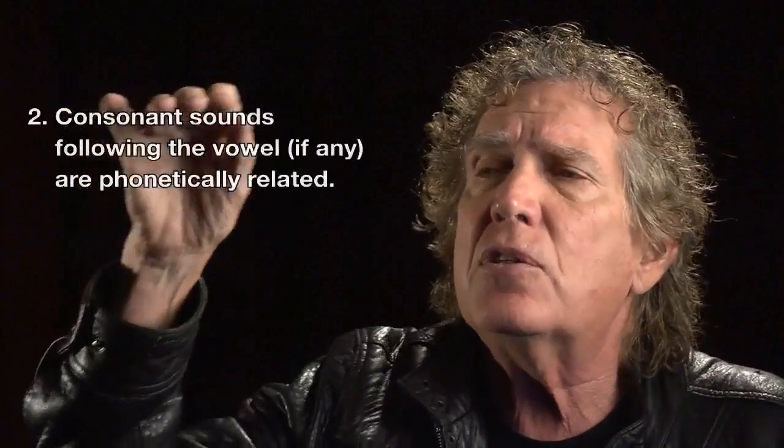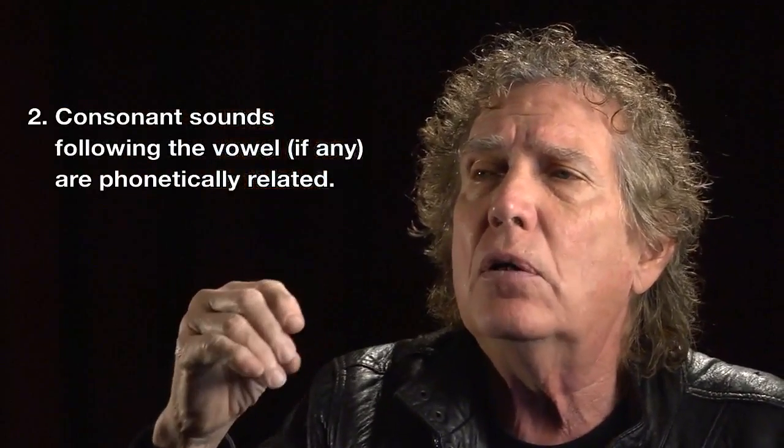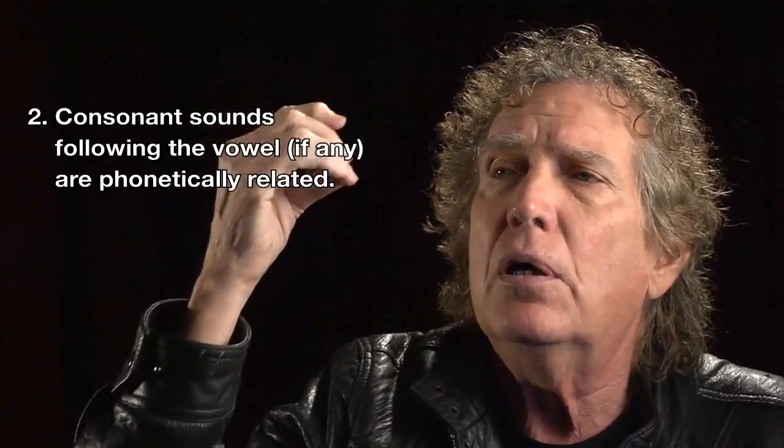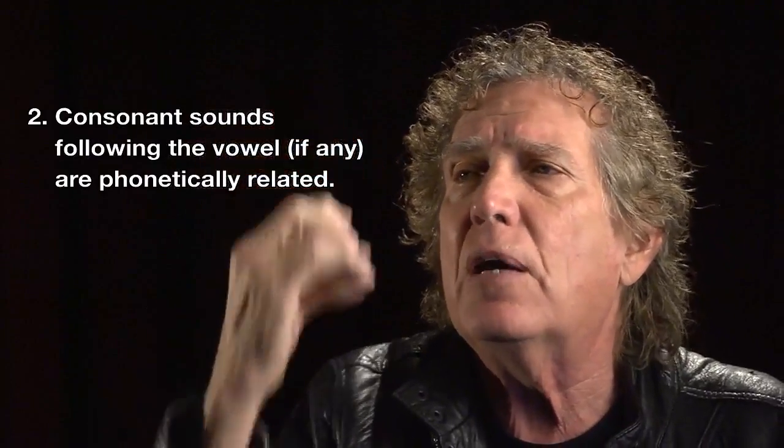This is based on the manipulation of the second condition for perfect rhyme, which is now reading that the consonants following the vowel belong to the same phonetic family.